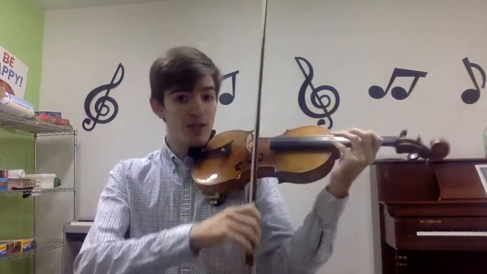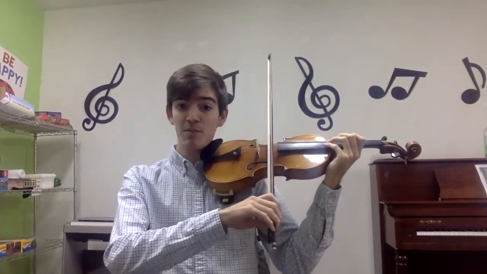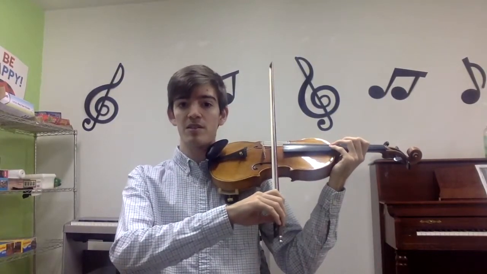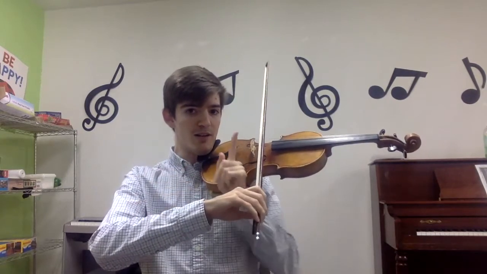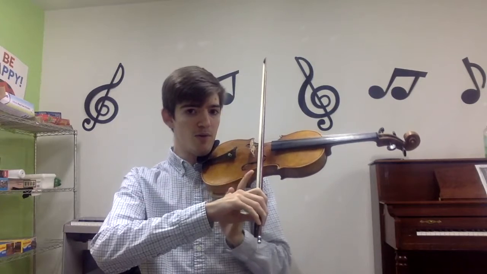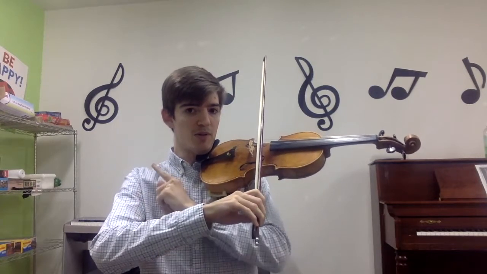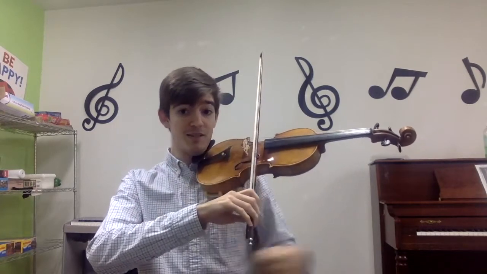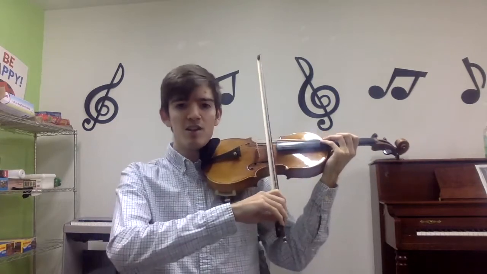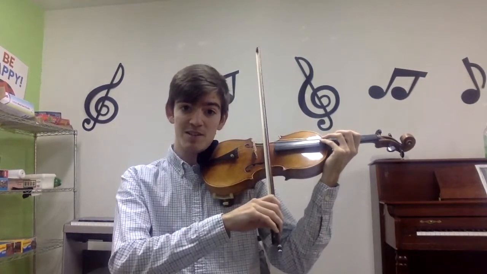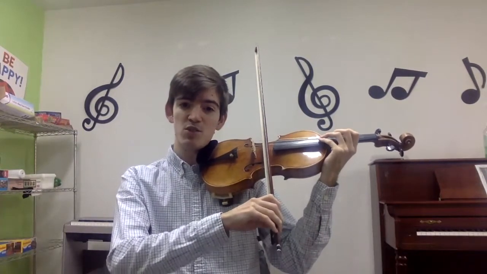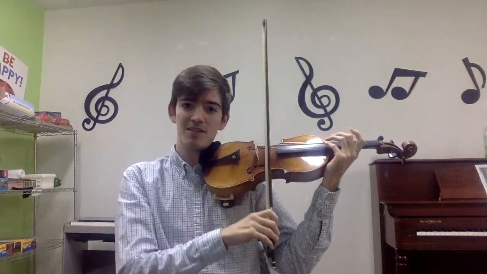Well, in order to figure this out, I want to show you that when I place my bow in the middle of the bow like this on the string, you can kind of see that it forms a square from my bow, my forearm, my upper arm, and this imaginary line that the instrument follows. So I have this square, and the best way to change strings when we're first beginning is to raise and lower this square.